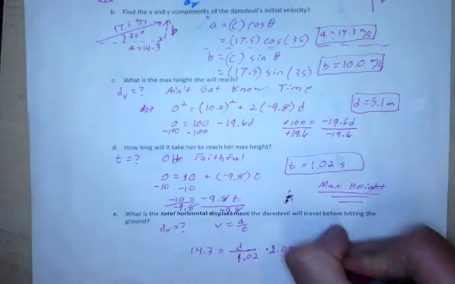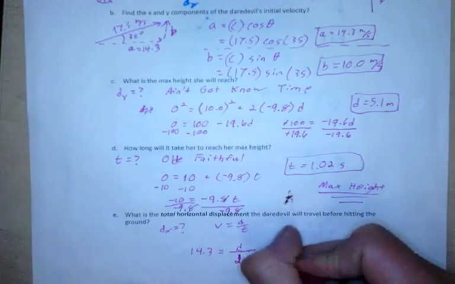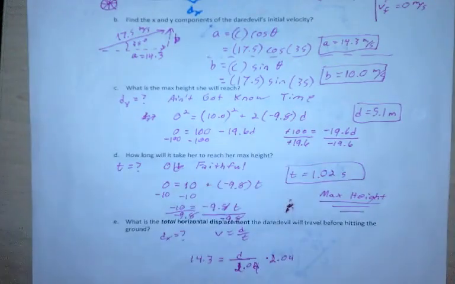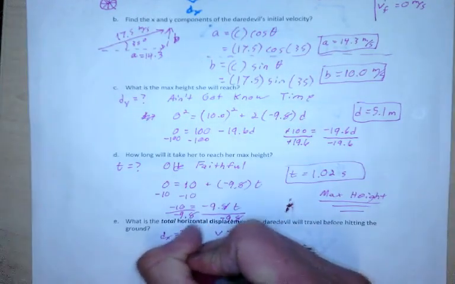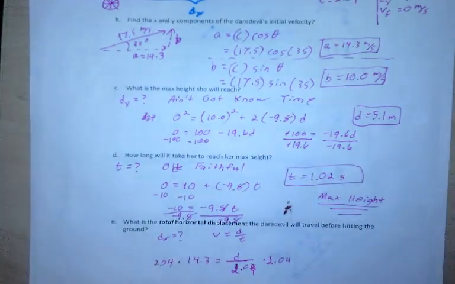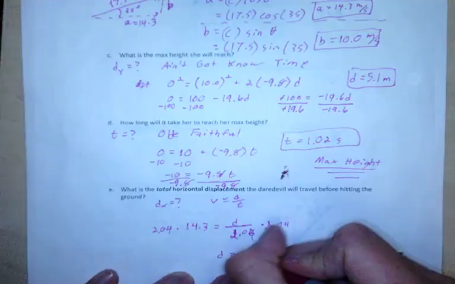I said it and then I didn't write it. My apologies. And I'm going to multiply that to both sides. And when I do that, I get a displacement value of 29.2 meters.